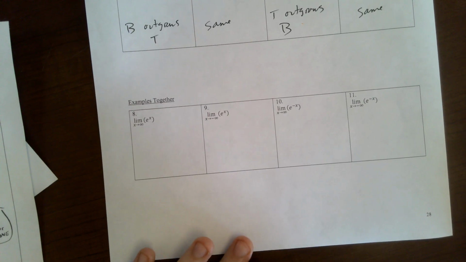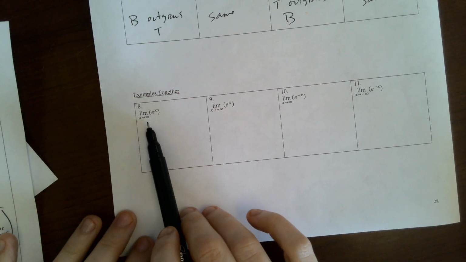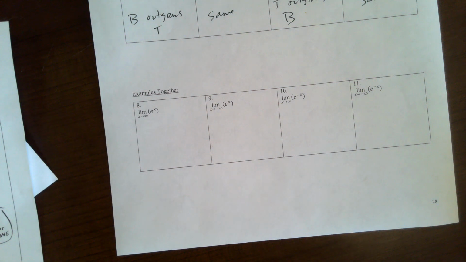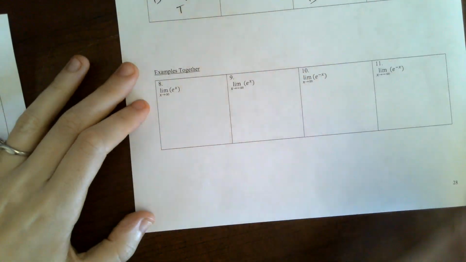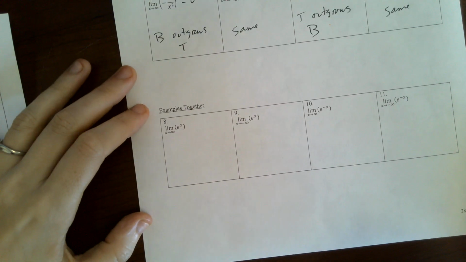Now down here, if you're doing the limit at infinity of e to the x or e to the negative x, it helps to know their graphs. And we did spend some time on them last year, so hopefully this will be familiar.